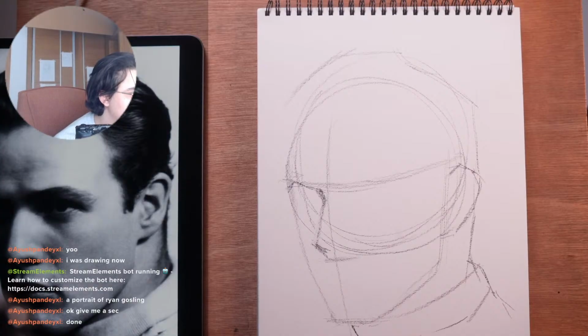Yeah, it looks good. You just have to darken some areas to create a bit of contrast. Yeah, it looks good.